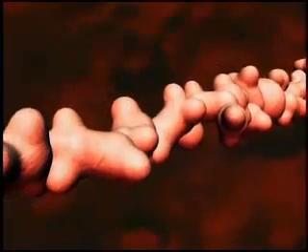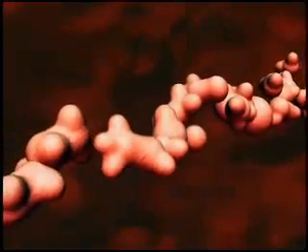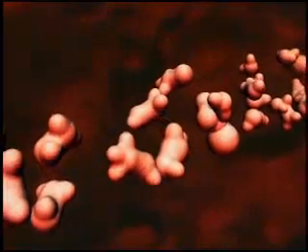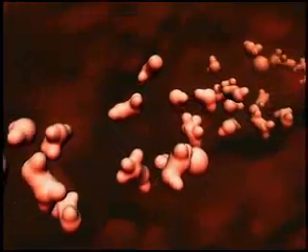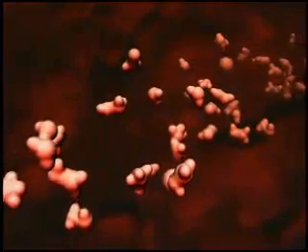This arrangement is critical, for if the amino acids are incorrectly sequenced, a useless chain forms, and instead of folding into a protein, it will be destroyed in the cell.